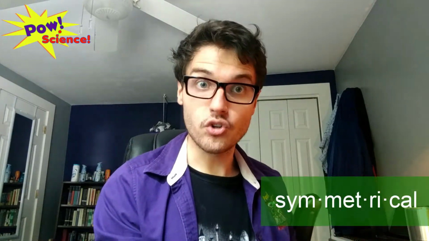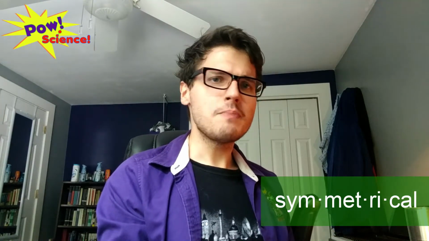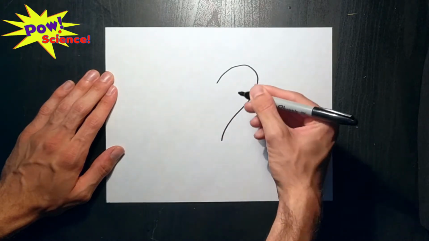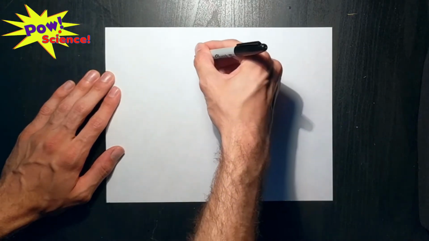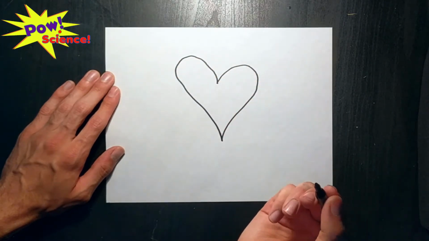So, what I'm going to show you today is one technique that is used in science illustration to make things symmetrical. So, a lot of things are symmetrical, and symmetrical just means that it's the same on both sides. So, if you have ever tried to draw a heart, that is an example of a symmetrical figure that you have attempted to draw. But you might have noticed that it's kind of hard to get both sides of your heart looking exactly the same. And that's because it's really hard to draw symmetrically. But I'm going to show you a way that you can kind of cheat and draw symmetrically every single time.